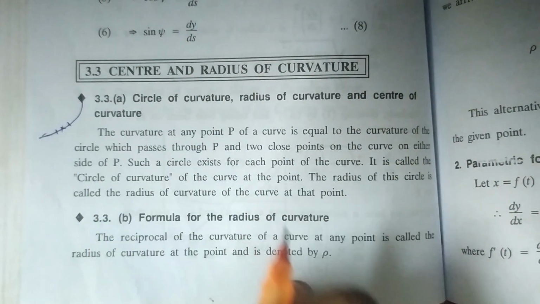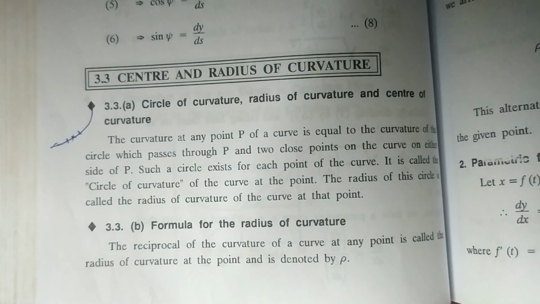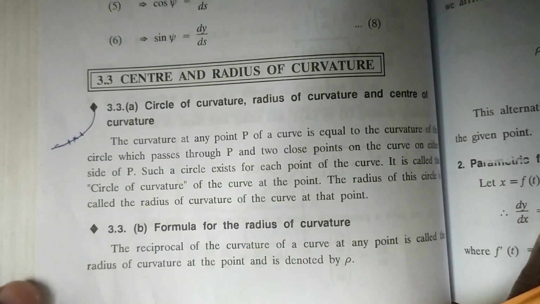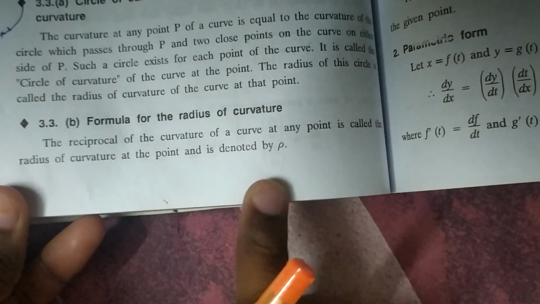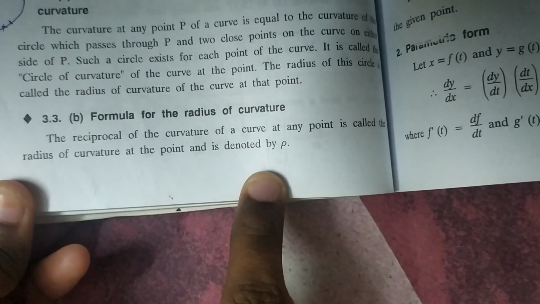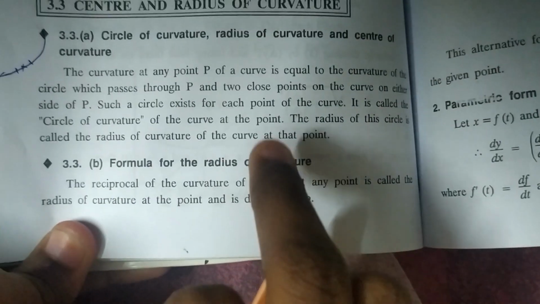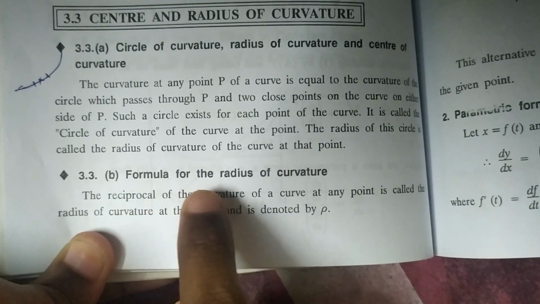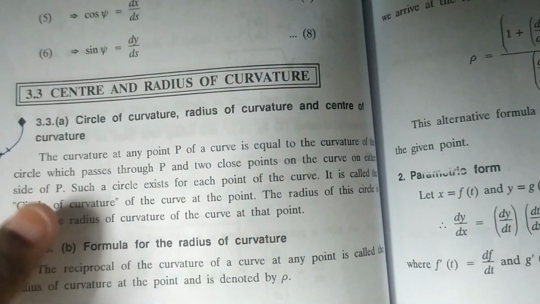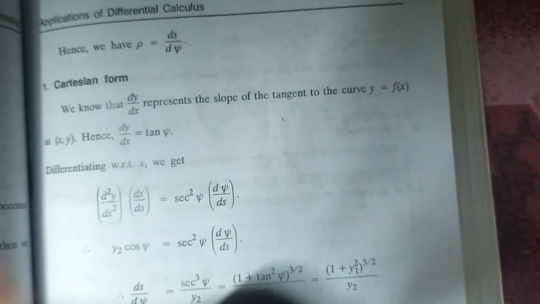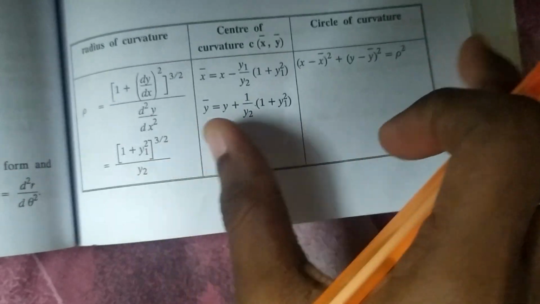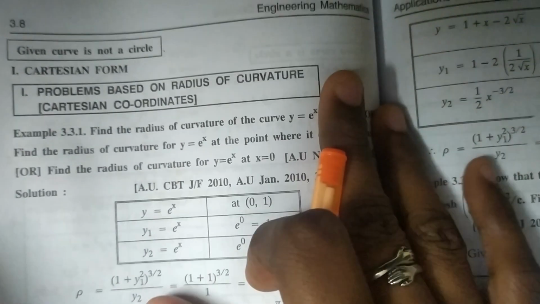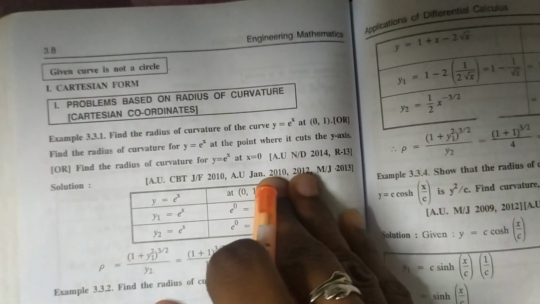Suppose you consider a circle which has a particular radius, that is the radius of curvature. The radius of curvature is just the reciprocal of the curvature of the curve. The radius of curvature is denoted by the symbol rho. It's like rho is equal to ds by d psi. Now, I already told you this is the radius of curvature formula, and we are going to see some problems based on radius of curvature.